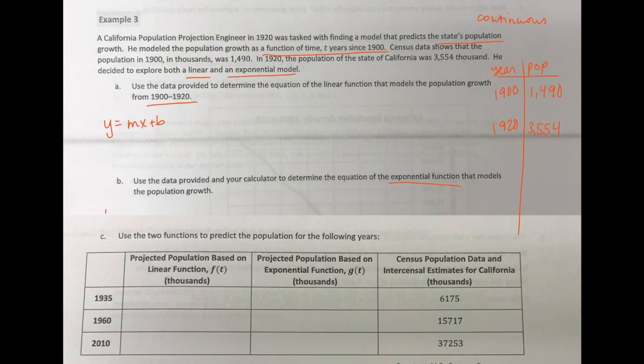Your linear equation, we know that the formula for that is y equals mx plus b, and we know that your exponential equation is y equals ab to the power of x. So we first have to figure out our linear equation. Let's look at trying to figure out our slope. We need our slope and we need our y-intercept. So when we think about figuring out the slope, we have to figure out the change in y values over the change of x values. In this case, rise over run. So let's go ahead and do that.